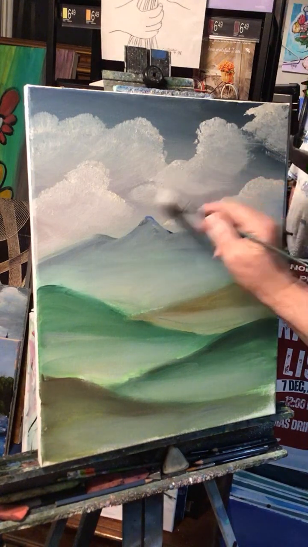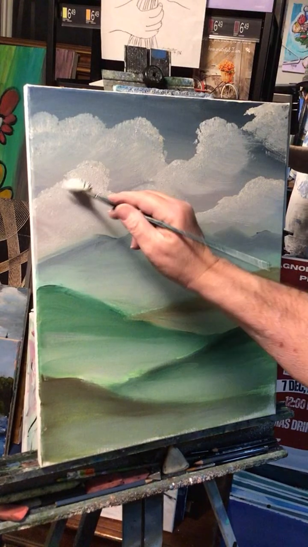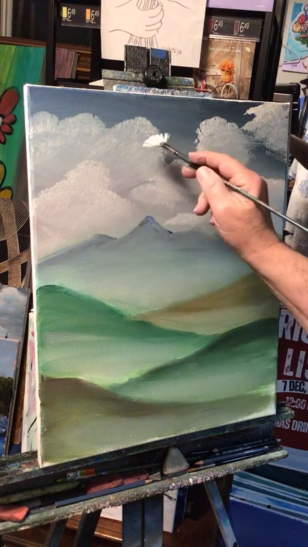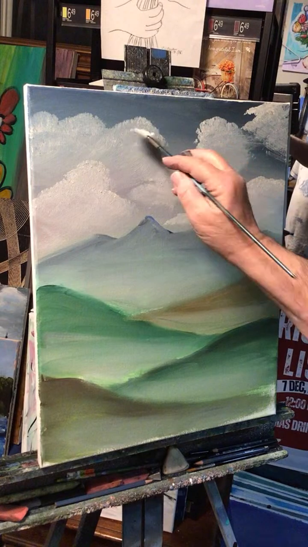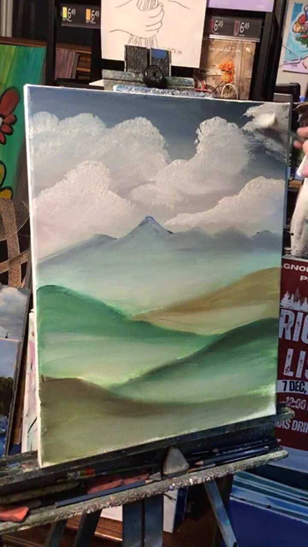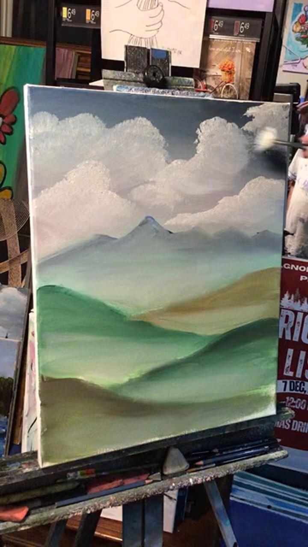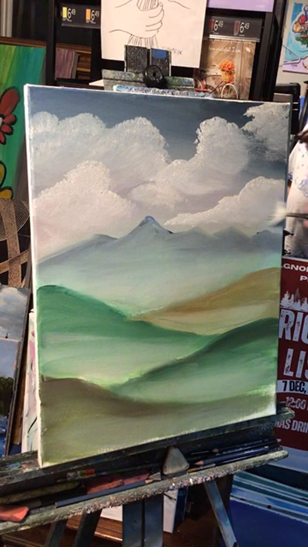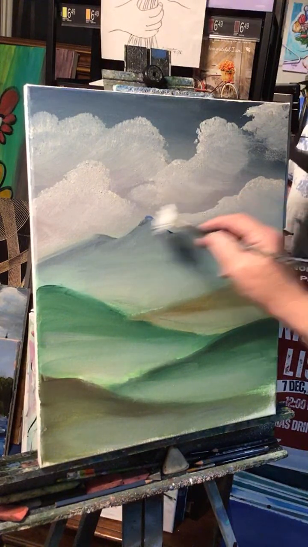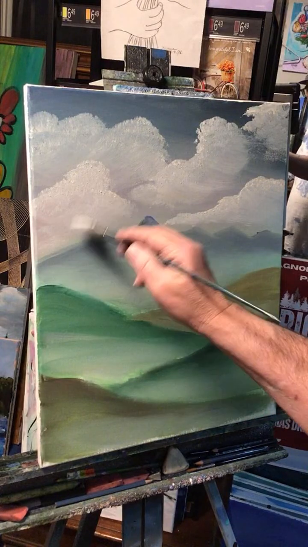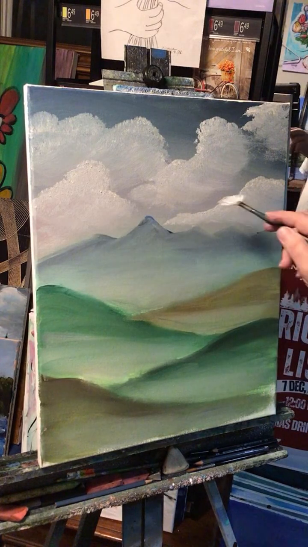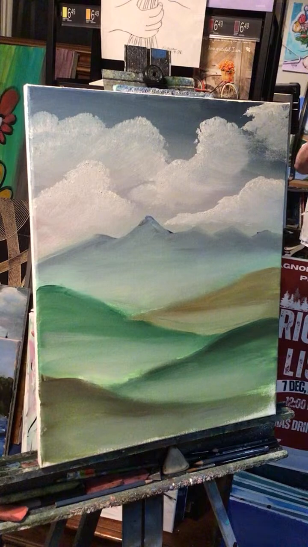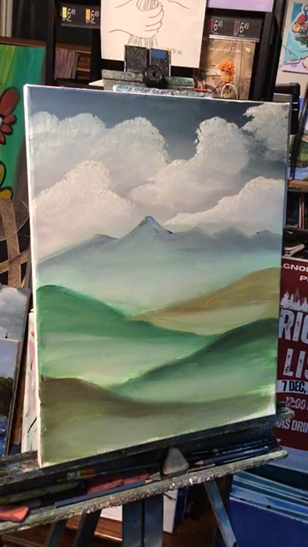These look so cool. All I did was use a larger fan brush. I think they're gonna come out great. Actually, I'll put some ones in front of it when it dries, so it's layered. Do the mountain now while those dry.